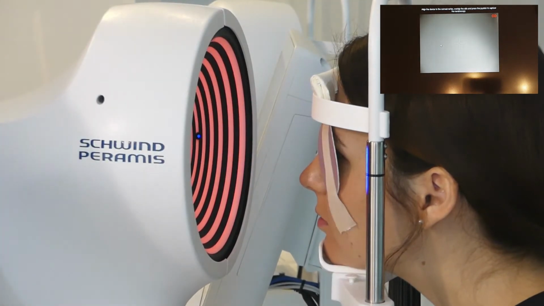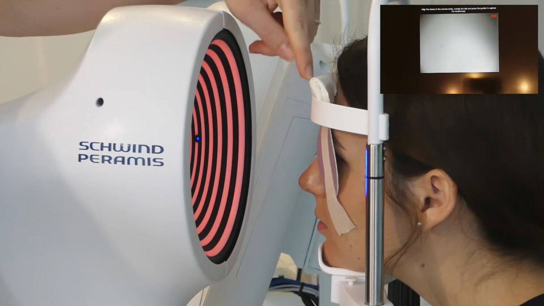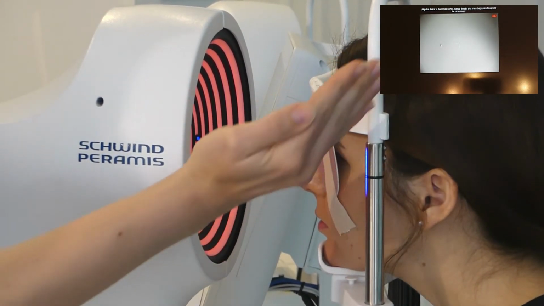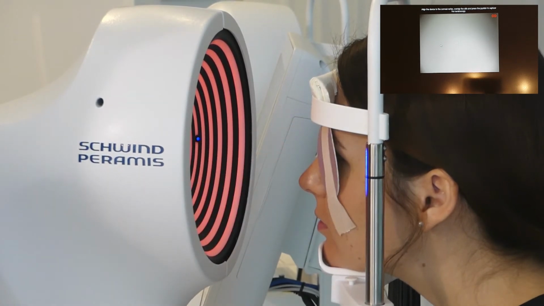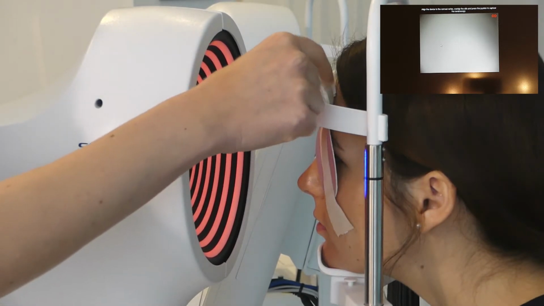Okay, currently my patient is looking straight. The aim of this spacer here is to tilt the head of the patient to avoid shadow that comes from the orbita, especially when you have patients with deep set eyes. It's very important to position the spacer here.